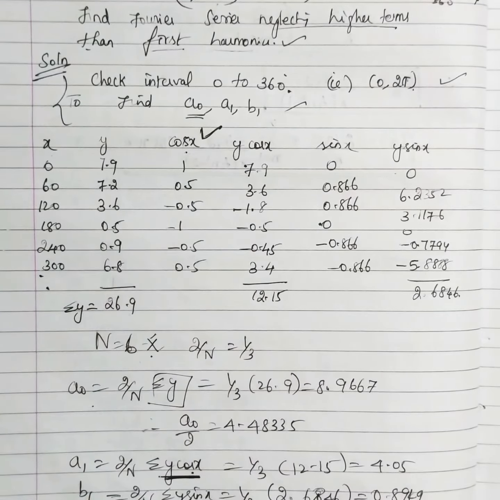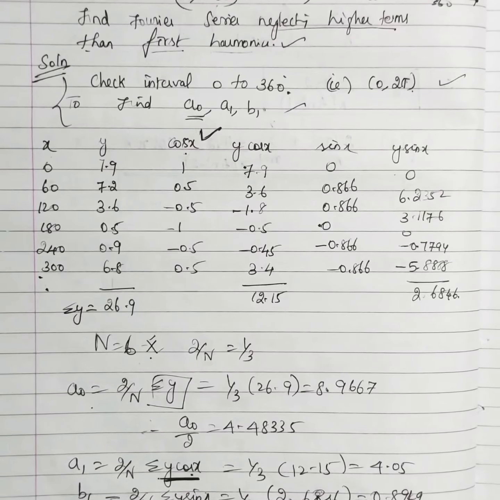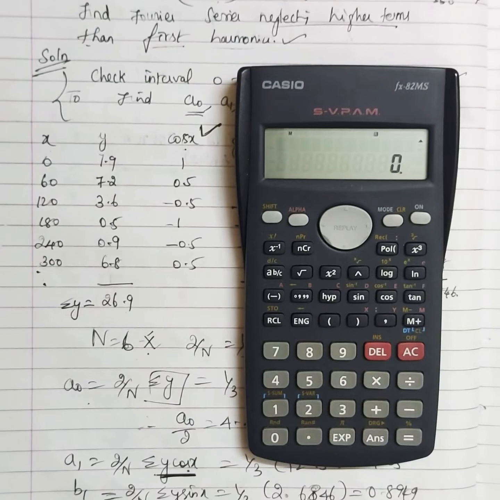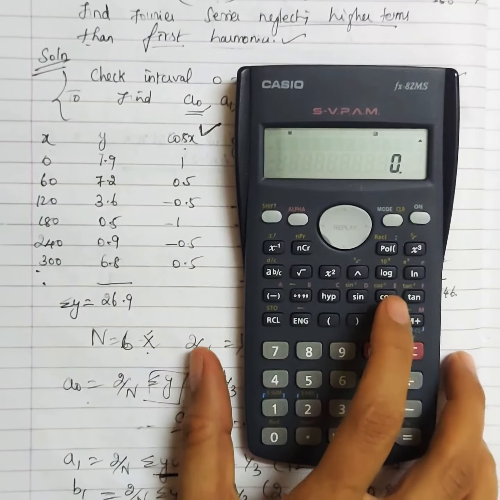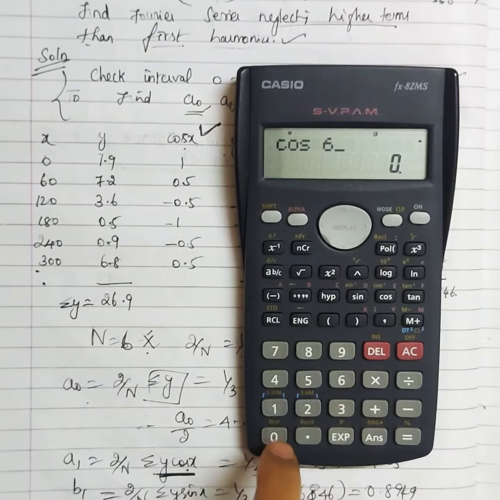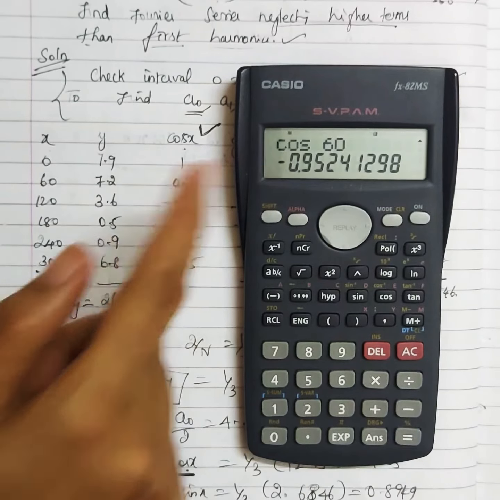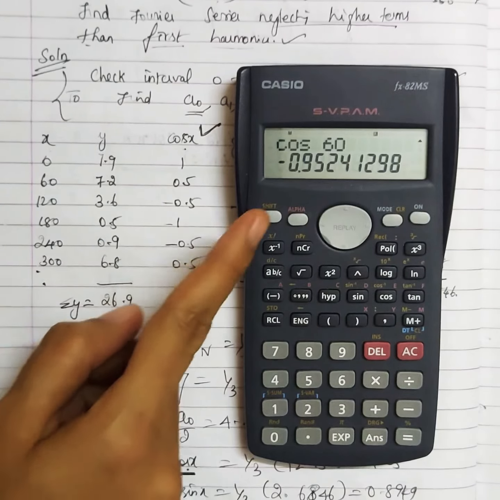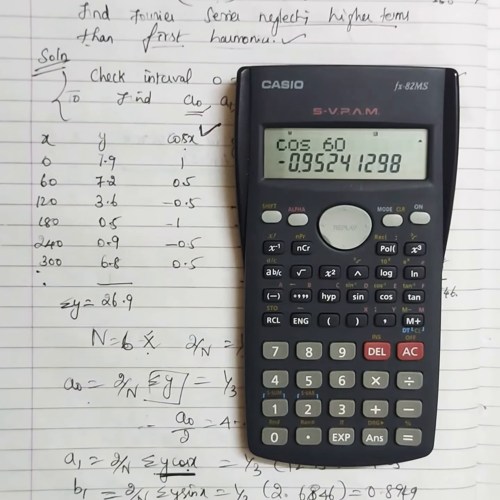And one more thing, in the calculator how you will find. This is where you will do the biggest mistake. We don't know to use a calculator as well as brain also. So just kidding. So if you check cos 60 in calculator, you are getting minus 0.9524. Correct?